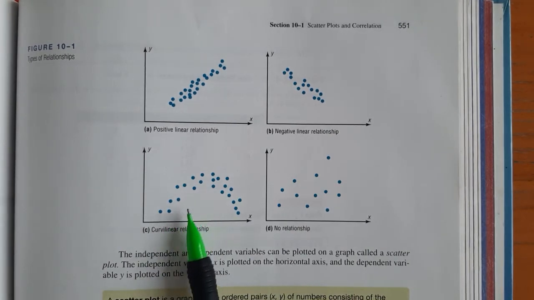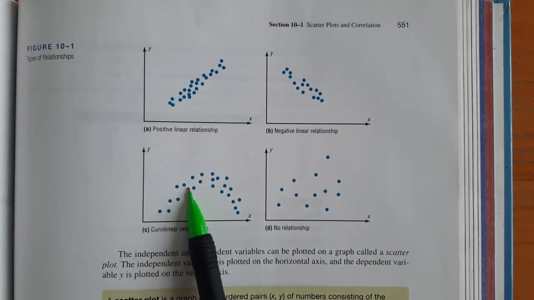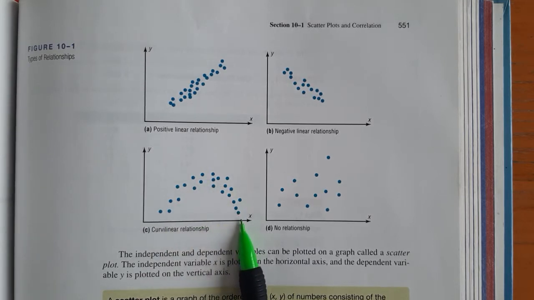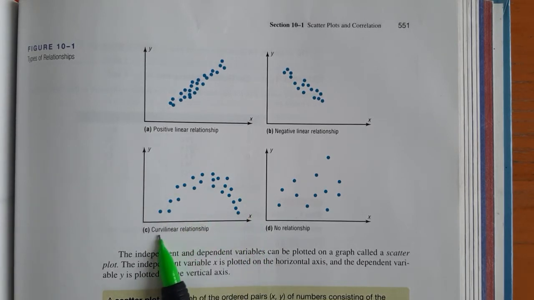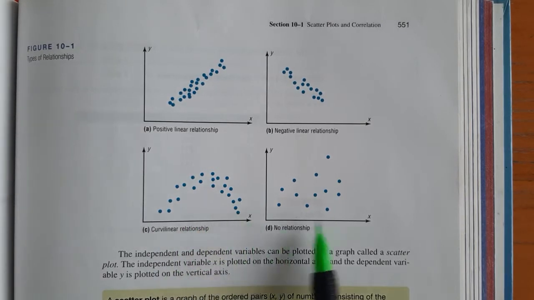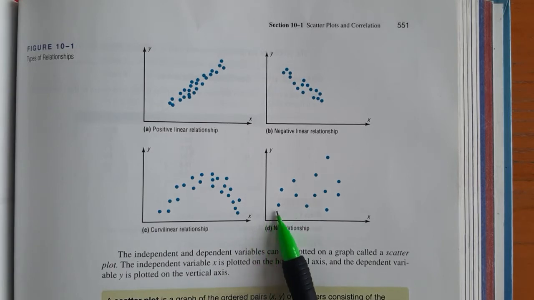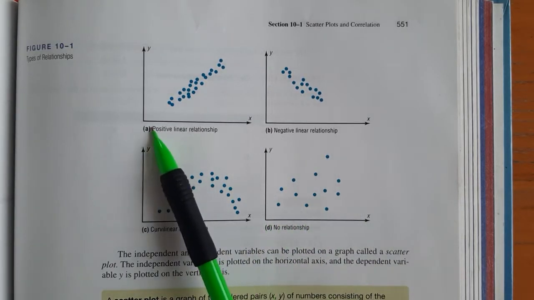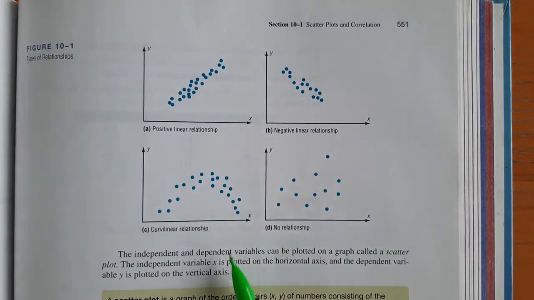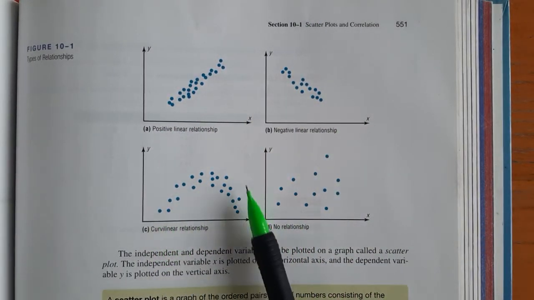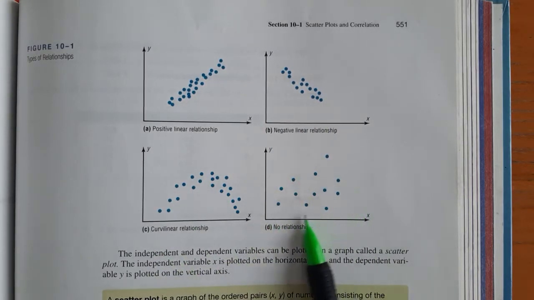The third one is where the best fitting line is a curve, like a parabola opening downward. Such a relation is called a curvilinear relationship. The fourth kind, the scatter plot like this. It's hard to get a best fitting line, like A or B or C. So such a scatter plot shows no relationship.